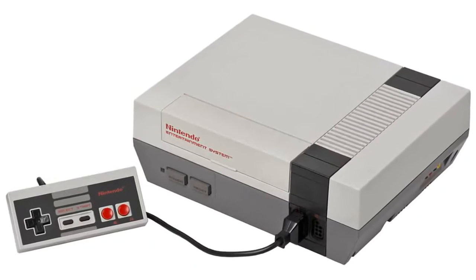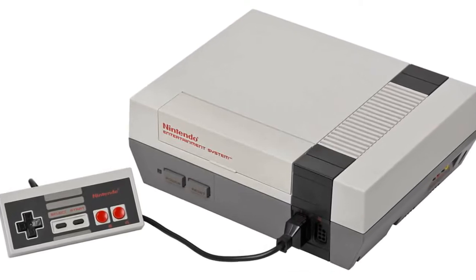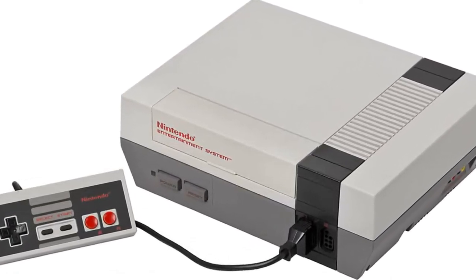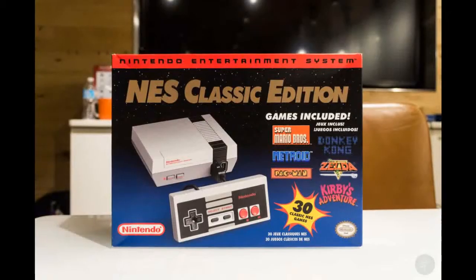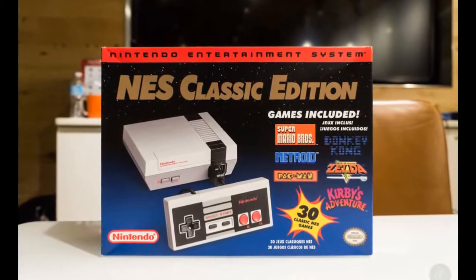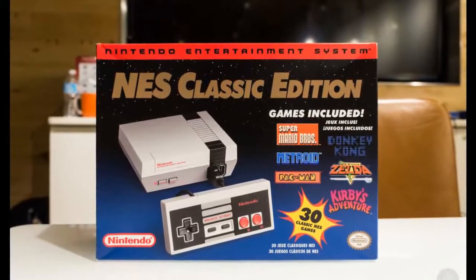Third generation. In 1983, Nintendo released the Family Computer, or Famicom, in Japan. The Famicom supported high-resolution sprites, larger color palettes, and tiled backgrounds. This allowed Famicom games to be longer and have more detailed graphics.